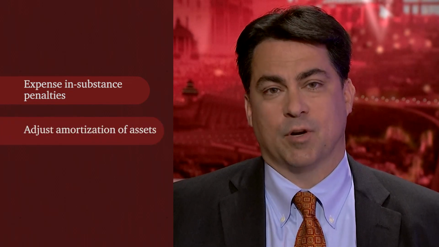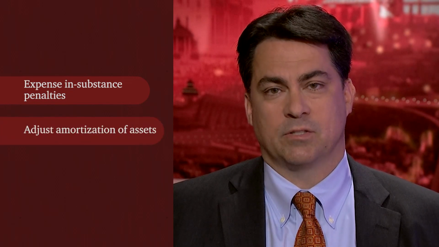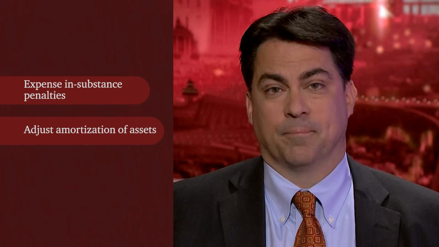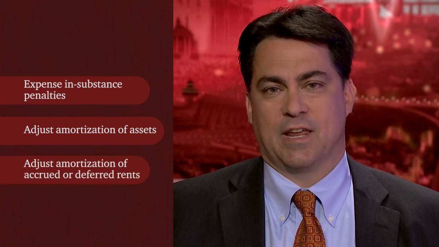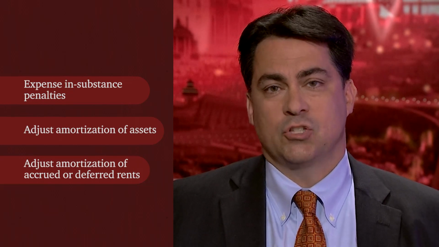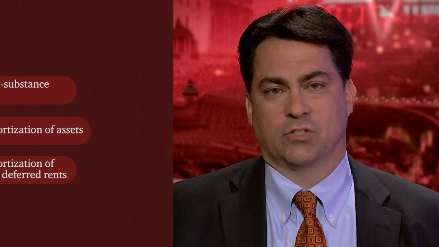In addition to considering potential penalties, lessees must also consider their lease-related assets and liabilities. For example, management will need to adjust the amortization period of any leasehold improvements to match the shorter remaining lease term. Similarly, a lessee would typically adjust its amortization of any accrued or deferred rents so as to fully amortize them over the shortened lease term.